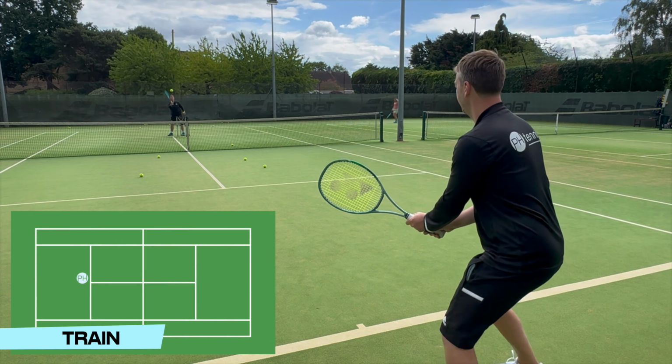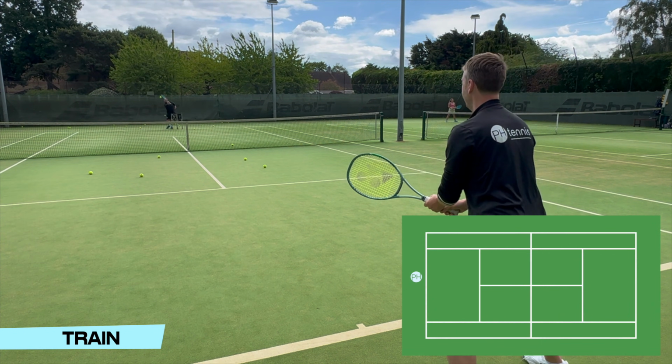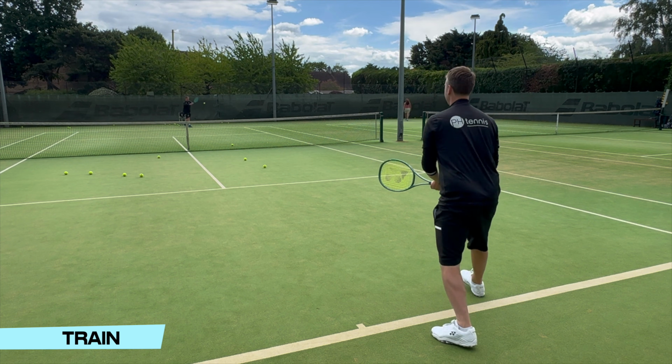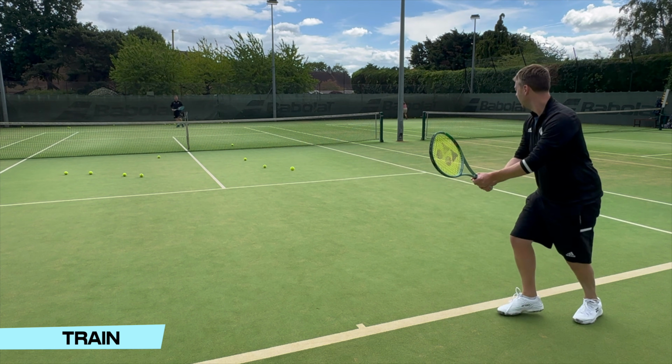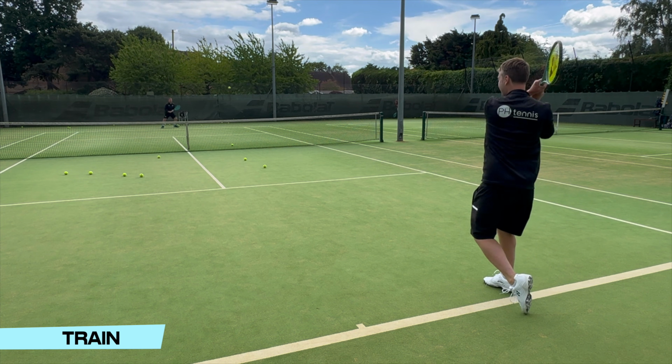So if I was going to start training a new backhand, I'm going to ask my partner to feed me from the service line on the other side of the net, and then from the baseline, and then a rally feed. Each time adding more variation, more differences to the ball incoming.